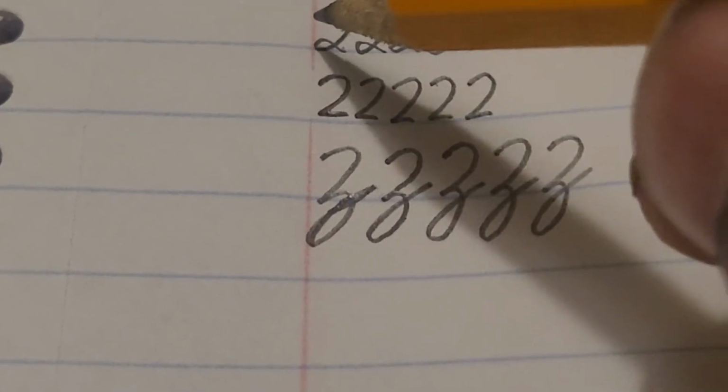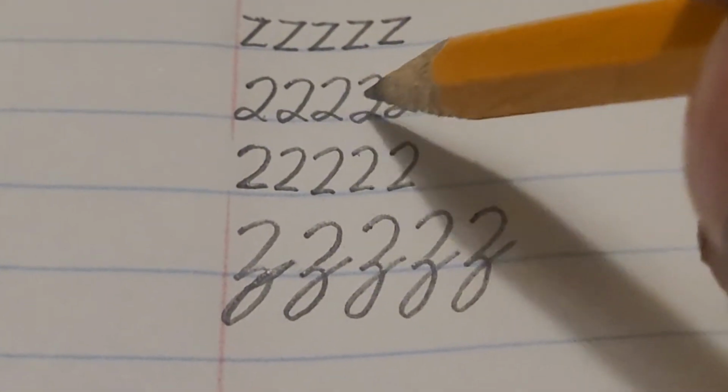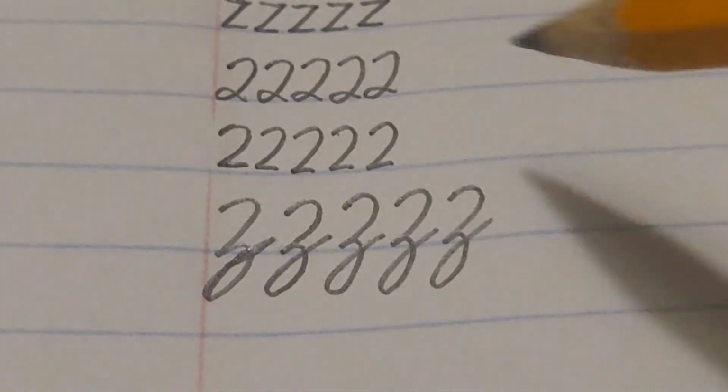Okay, now I'm going to emulate this format right here. As you see, the first set of number twos I wrote in this format, but in a capital cursive Z. So watch closely with me. Oh, that didn't turn out so good. Okay, let me start again, if I can recall how to do so, because it's been a while.